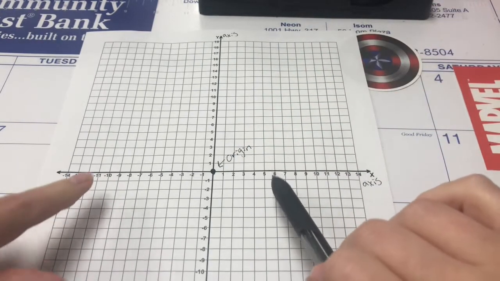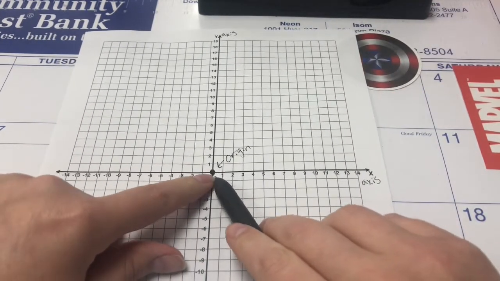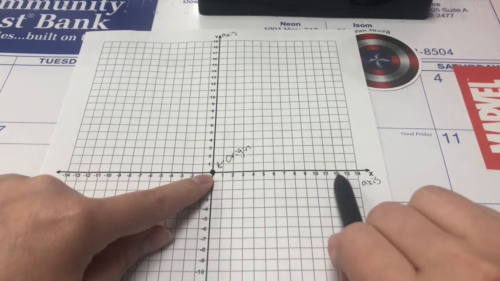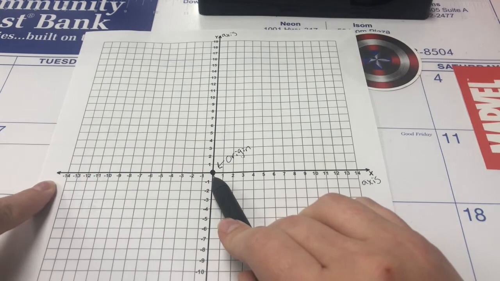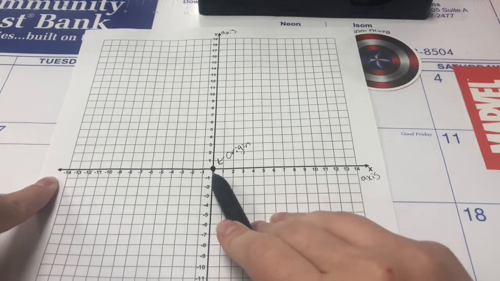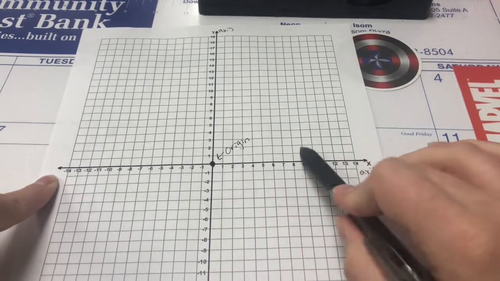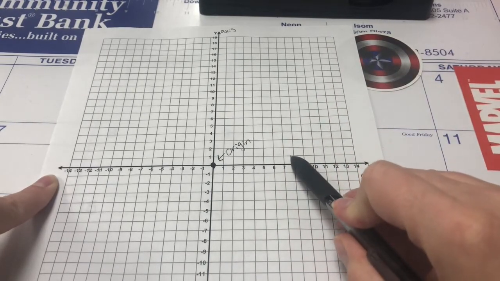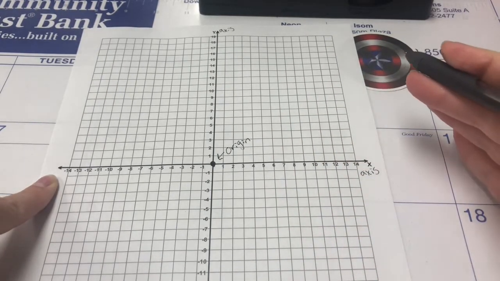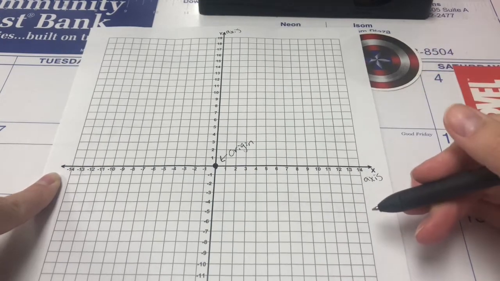Notice that the x-axis, so let's start looking at the x-axis. All of the numbers that go to the right are positive. All of the numbers that go to the left are negative. So in 5th grade, students really only look at the positive numbers because they don't really know a lot of details about negative numbers until they get to 6th grade.